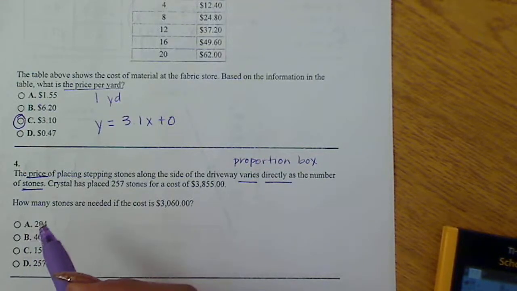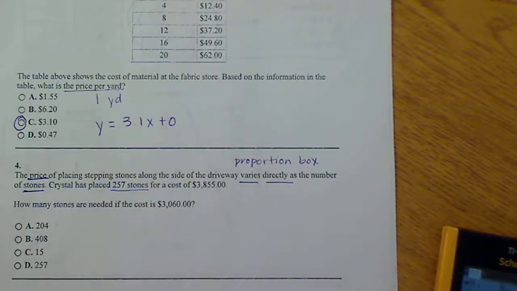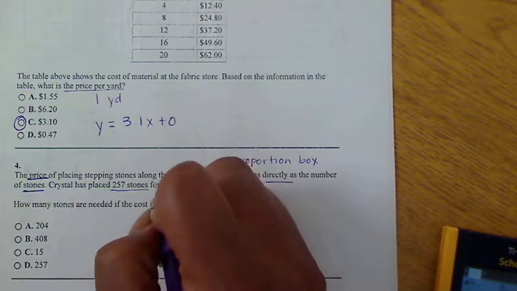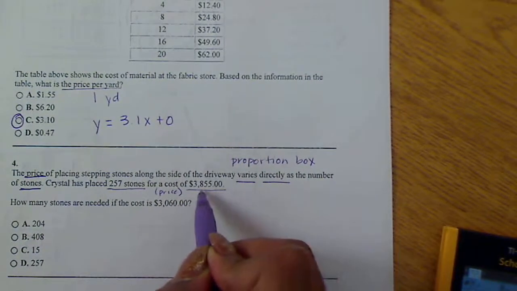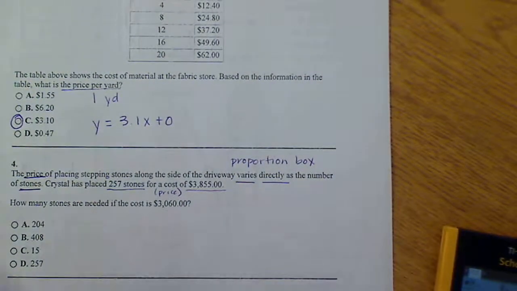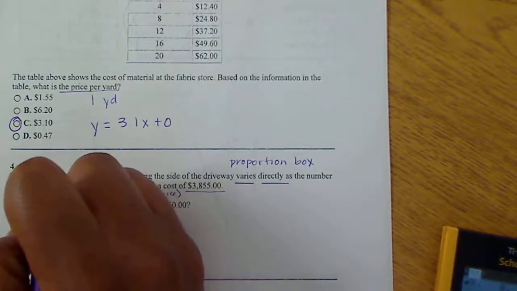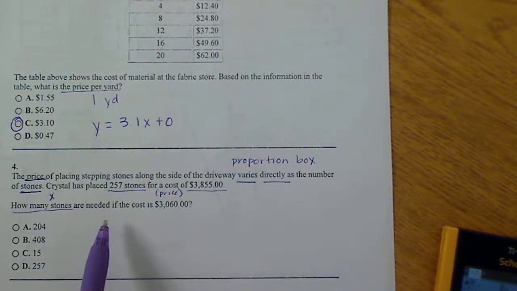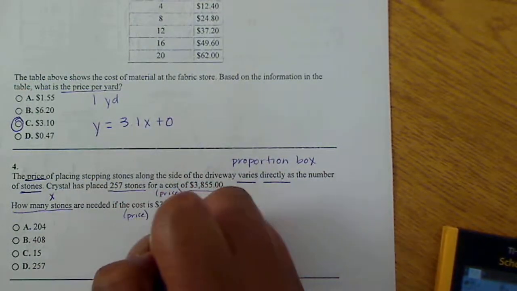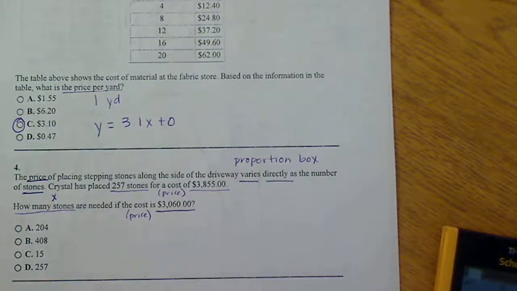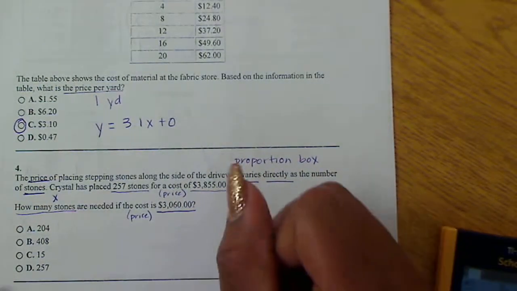It says further, Crystal has placed 257 stones for a cost or price of $3,855. How many stones, so that's going to be my X, are needed if the cost or price is $3,060? Let's set up the proportion box here.